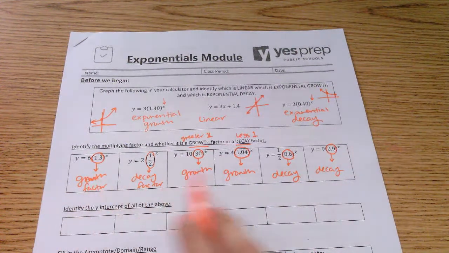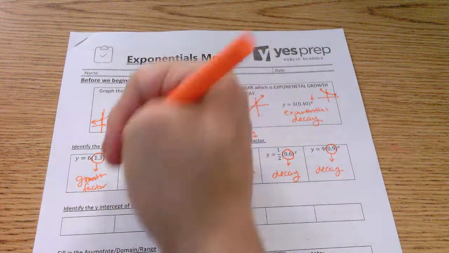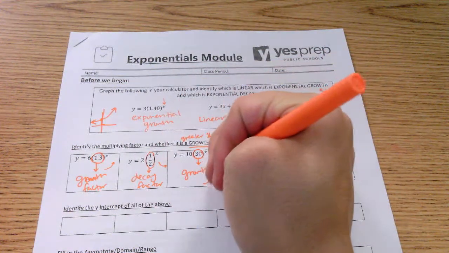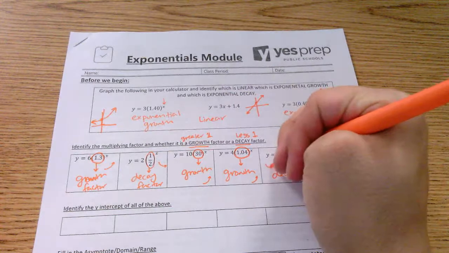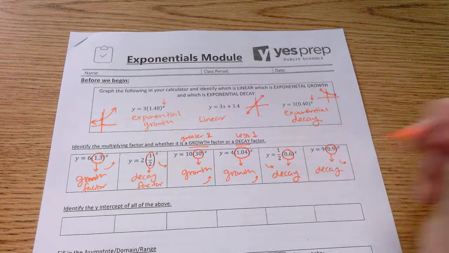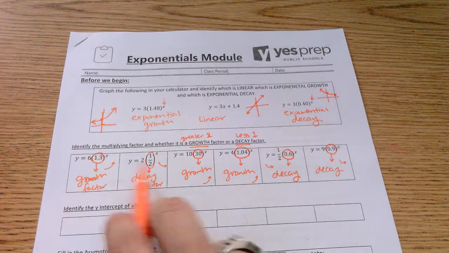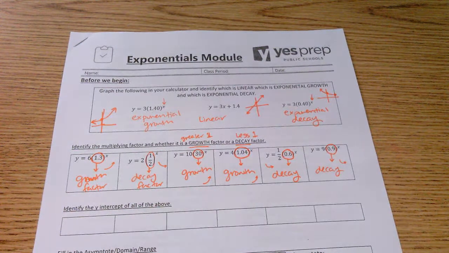So if I were to draw all of these as a sketch, this one's growing up, this one's decaying down. This one is growing up, decaying down, decaying down. I can tell that those will be the ways they curve because of their multiplying factors being greater or less than 1.